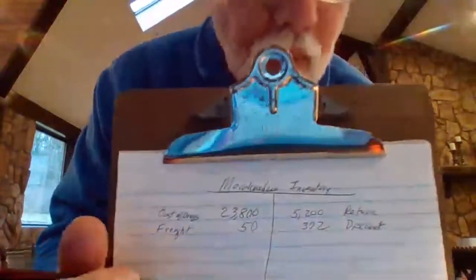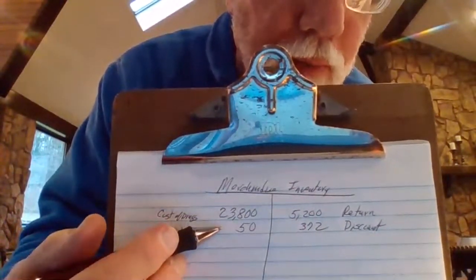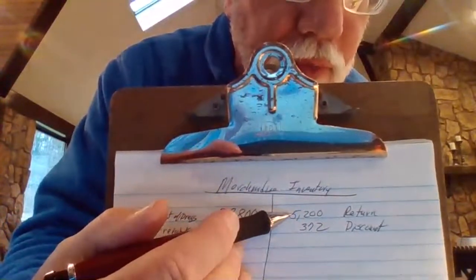All right, so we have the cost of the drugs, we have the freight to get them where we need them, we have the return, we have the discount. Let's see what that adds up to. 23,800 plus 50 less 5,200 less 372.